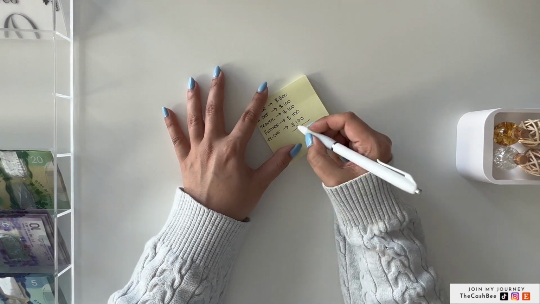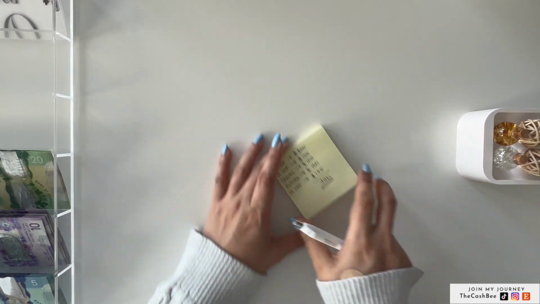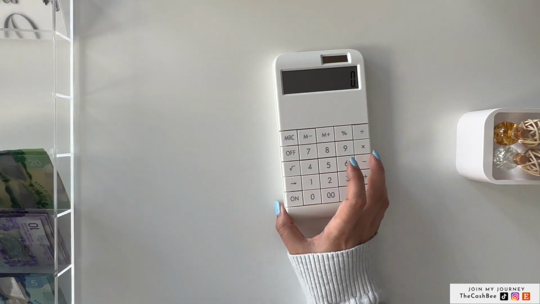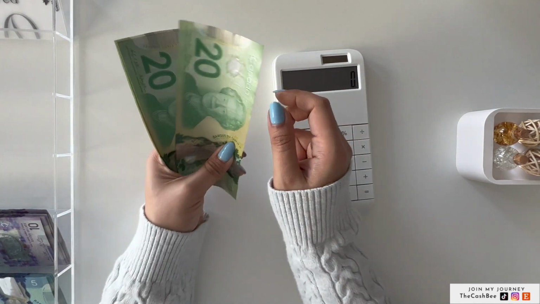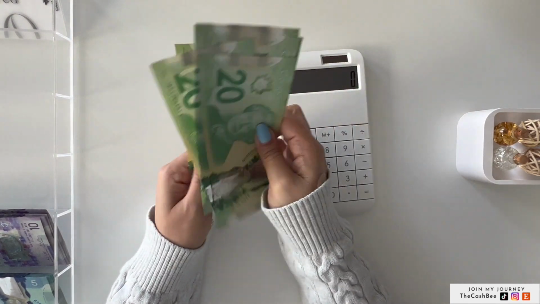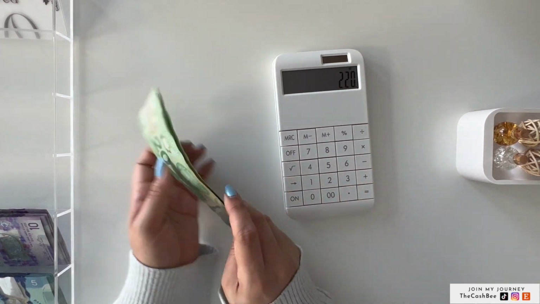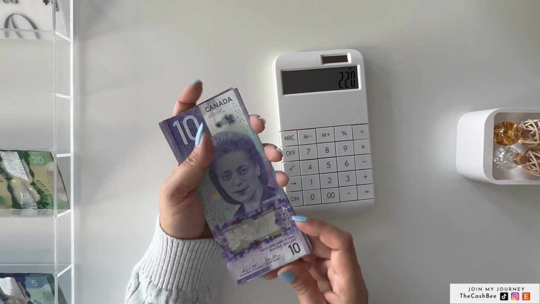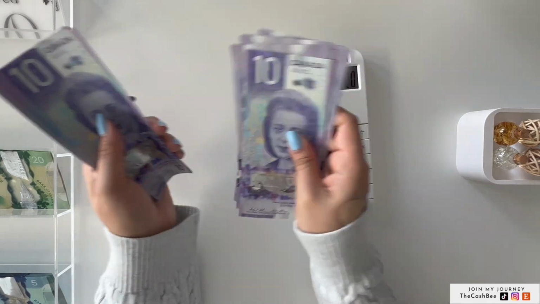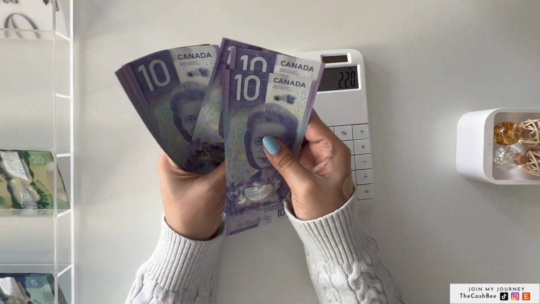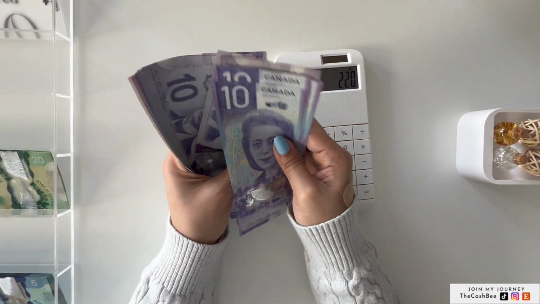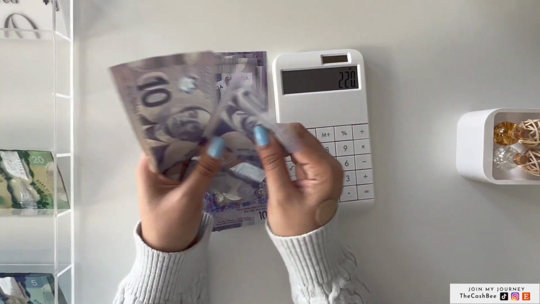All right, so now let's see how much money we should be having here on the tray. 3, 4, 5, 6, 700. Let's check that. Bring in my calculator. Start with the 20s. 20, 40, 60, 80, 20, 40, 60, 80, 220. Tens. 10, 20, 30, 40, 50, 60, 70, 80, 90, 100. 10, 20, 30, 40, 50, 60, 70, 80, 90, 200. 10, 20, 30, 40, 50, 60, 70, 80, 90, 320.